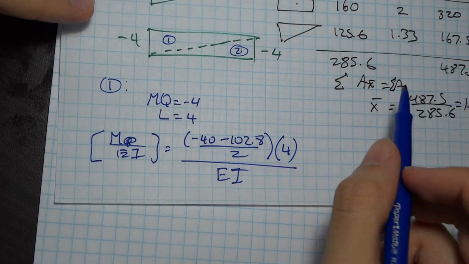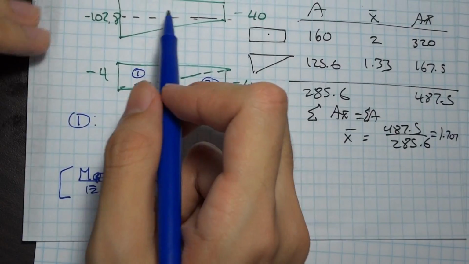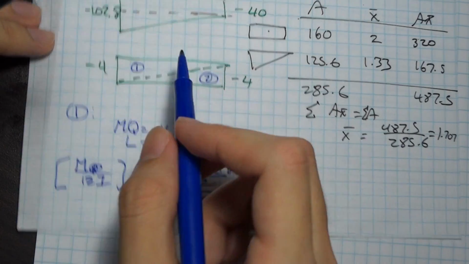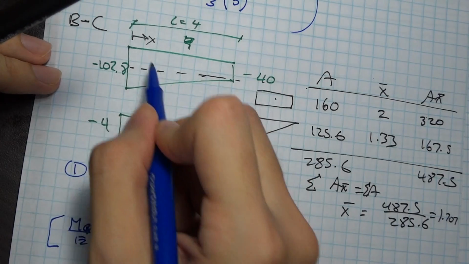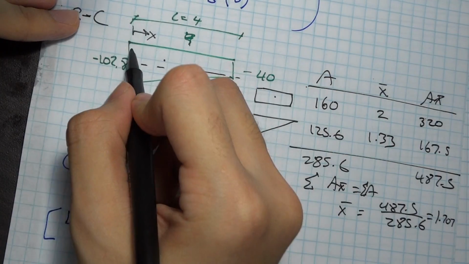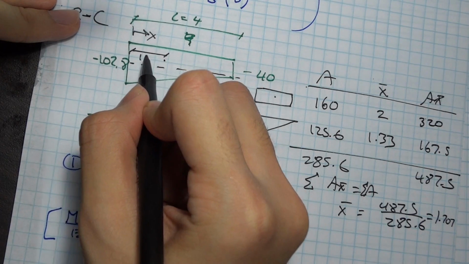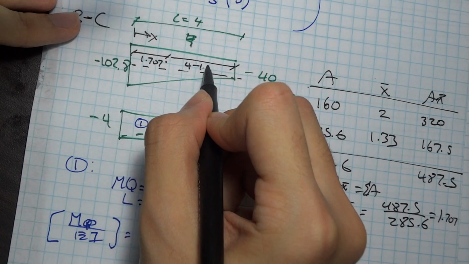What is the distance from the centroid of this trapezoid to the apex of 1? Well, the centroid is here. This is 1.707. So this must be 4 minus 1.707.